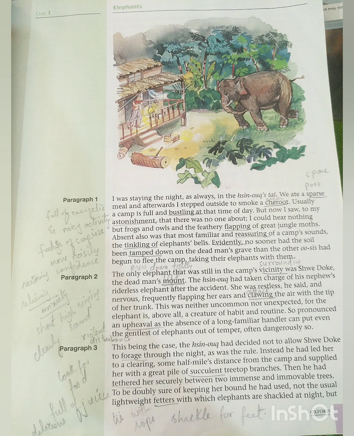Now, what happens in this story is that the rider of that elephant has been killed. The elephant's name is Shvedok. So she's a female elephant, and after the death of her rider, she is so disturbed and so restless that she keeps on flapping her ears and clawing in the air with the tip of her trunk. She is not getting rest at all.